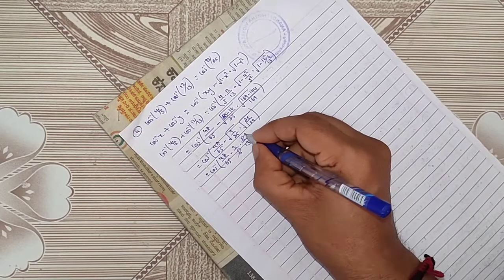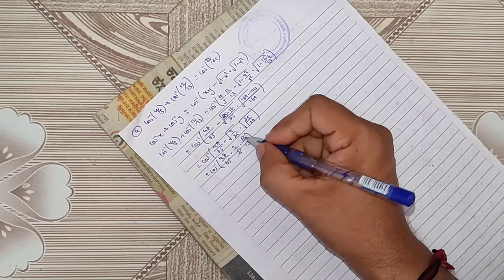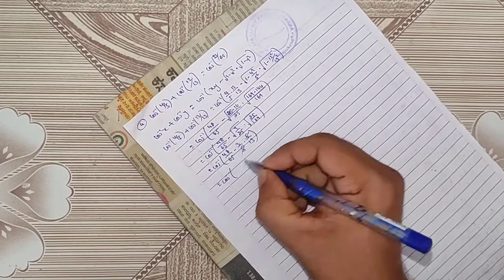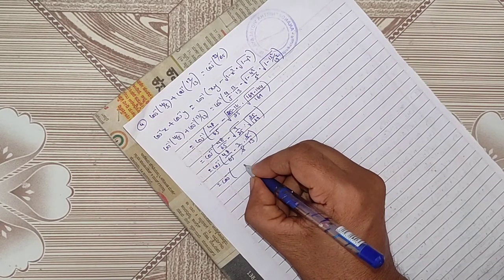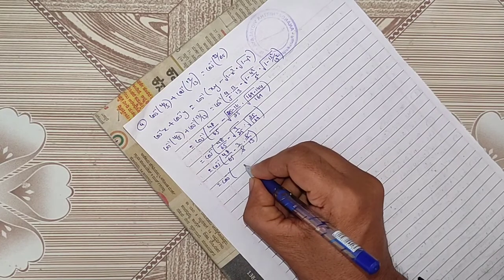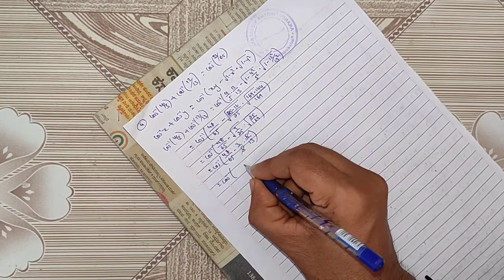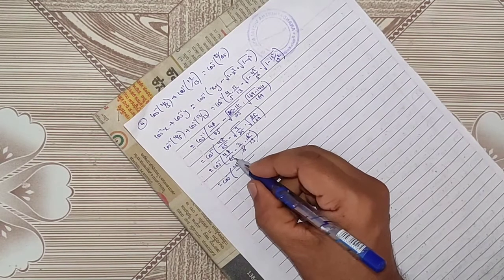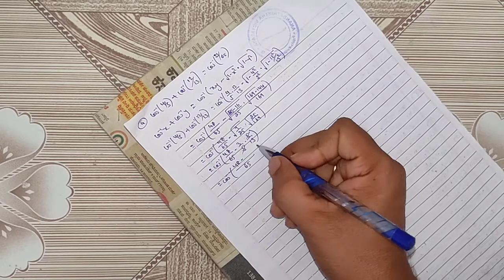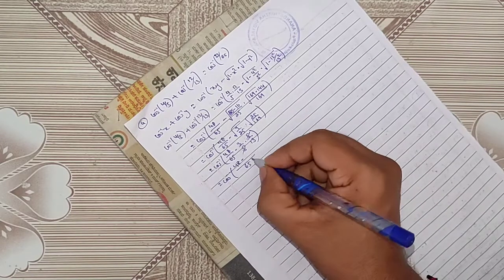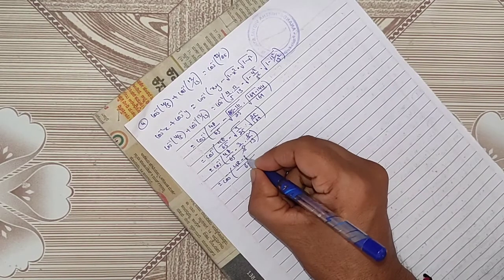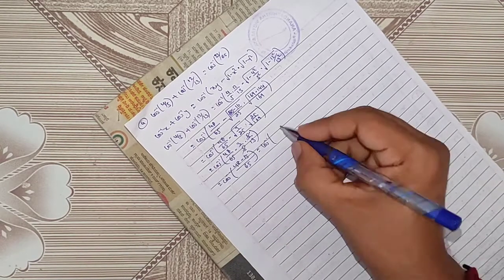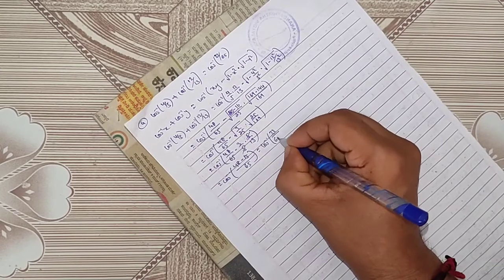The 5 and 5 get cancelled. The LCM is 65, so 48 minus 3 into 5 is 15. The answer is cos inverse of 48 minus 15, which is 33 divided by 65.